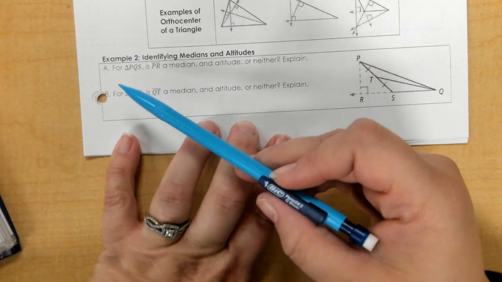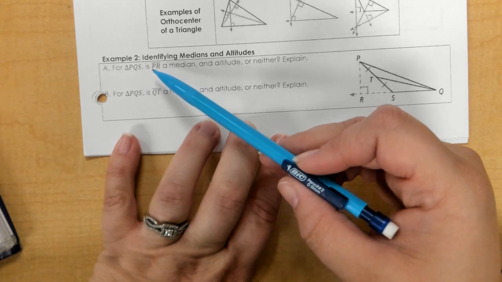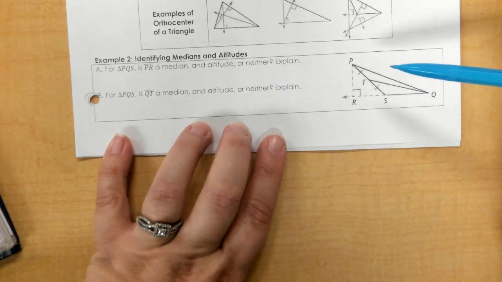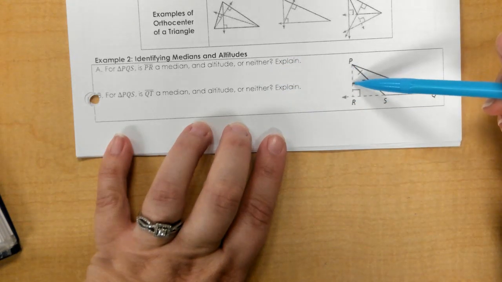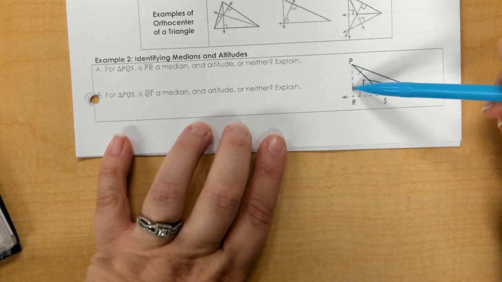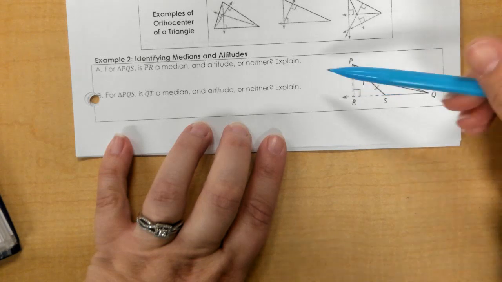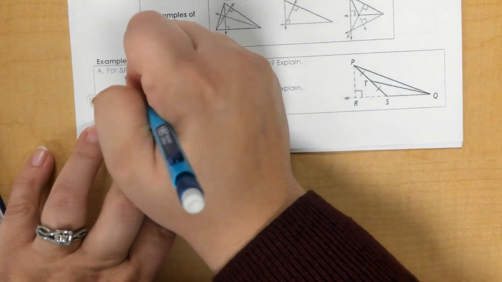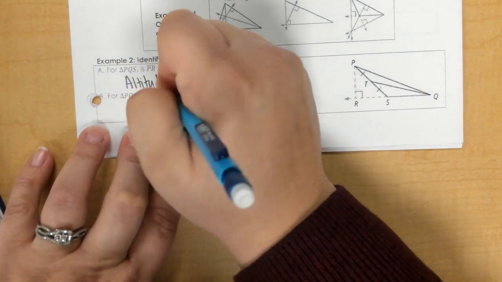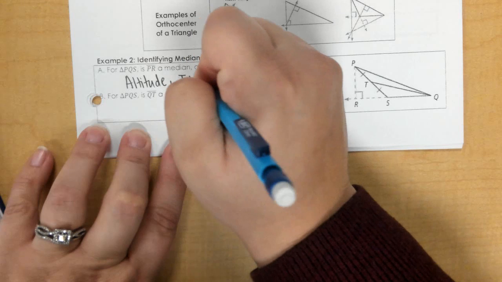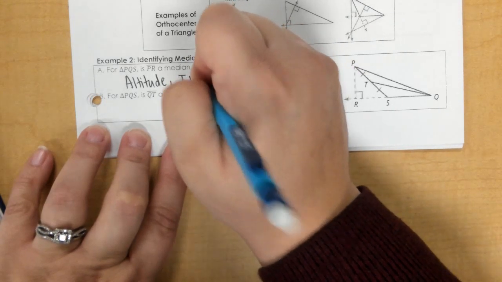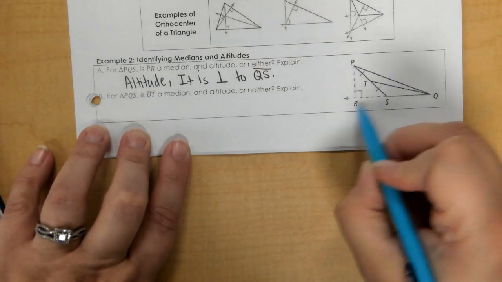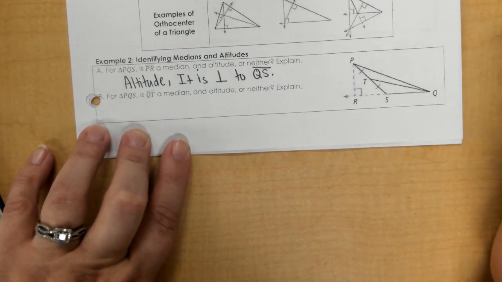So in this problem it says for triangle PQS, is PR a median, an altitude or neither? If I look at PR, I see that it comes from the vertex and it creates this perpendicular angle. If it's creating a perpendicular angle, this is an altitude. And the reason is it is perpendicular to QS. Here's QS, it's perpendicular to QS.